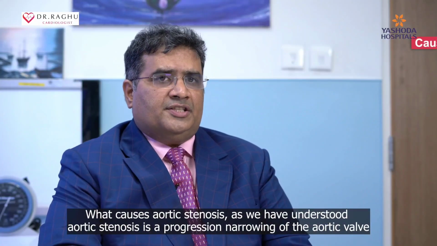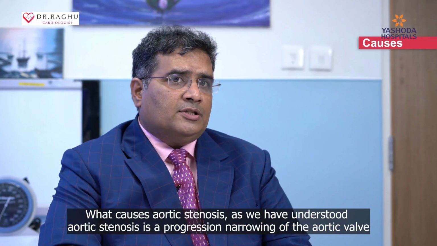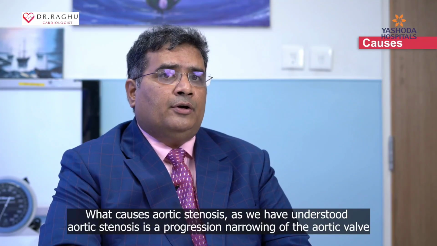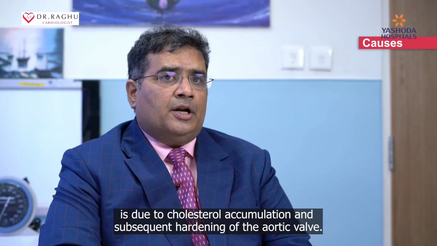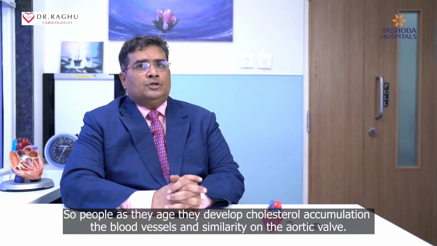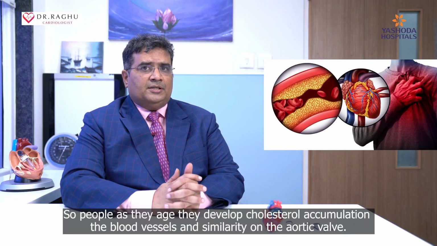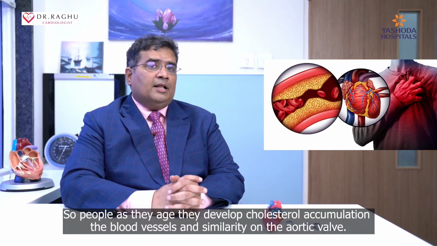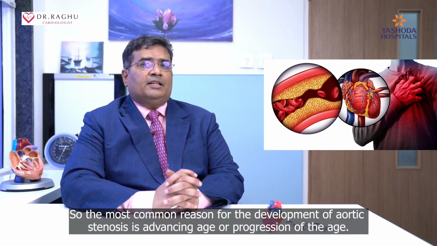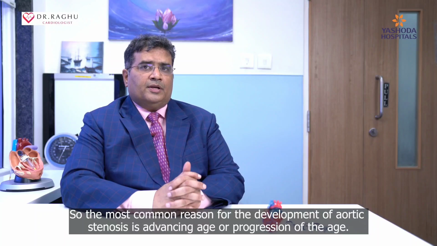What causes aortic stenosis? As we have understood, aortic stenosis is a progressive narrowing of the aortic valve due to cholesterol accumulation and subsequent hardening of the aortic valve. So people as they age develop cholesterol accumulation in the blood vessels and similarly on the aortic valve. So the most common reason for the development of aortic stenosis is advancing age.